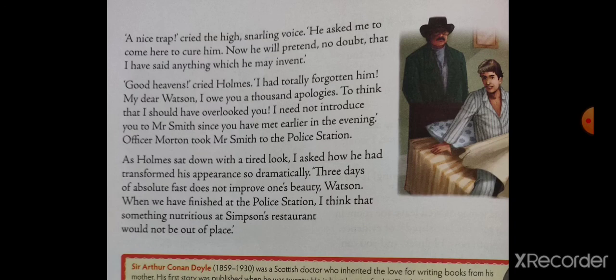So now, since this was all a setup by Sherlock Holmes in order to get the confession from Mr. Smith, he has actually not eaten or drunk anything in the last 3 days, so that he looks a little dying-like, right? So now he says to Dr. John Watson that whenever this police station thing is over, we'll go to Simpson's restaurant and have something.